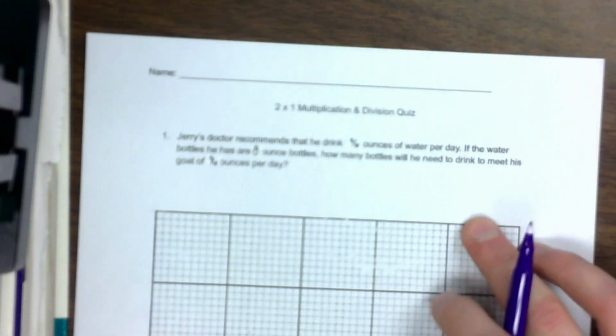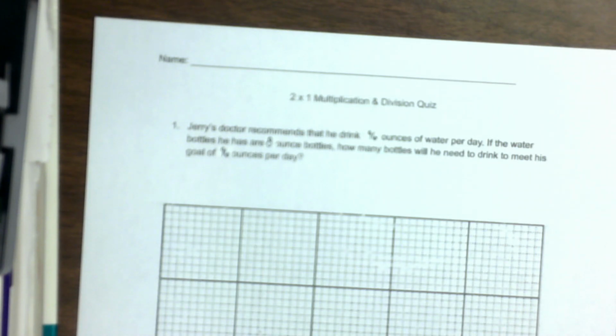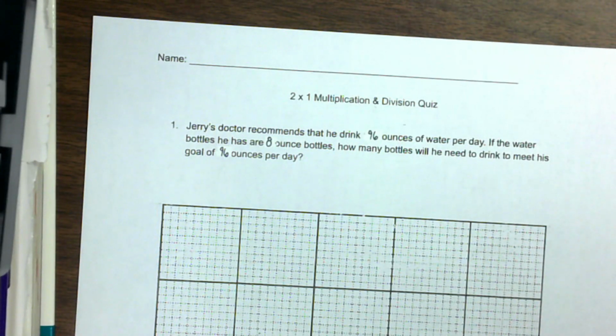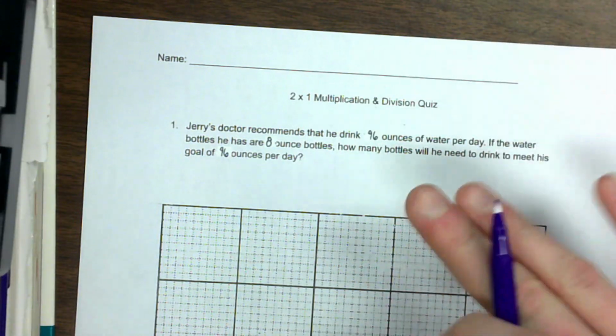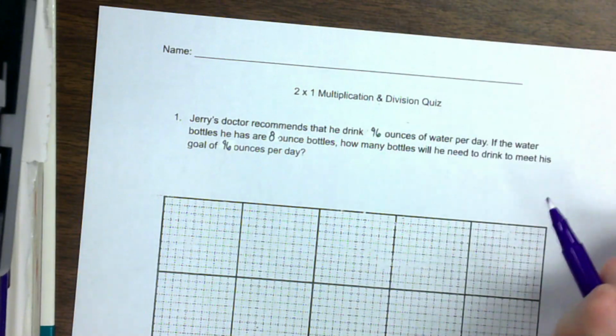So, for example, we have this question. Okay, I'm going to read it anyway. Jerry's doctor recommends that he drink 96 ounces of water per day. If the water bottles he has are 8-ounce bottles, how many bottles will he need to drink to meet his goal of 96 ounces per day? This is exactly what the quiz is going to look like next week. It'll just have different numbers.